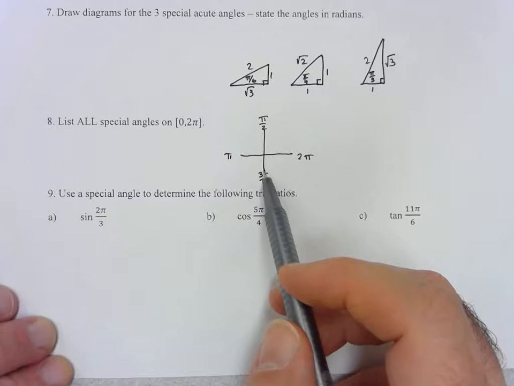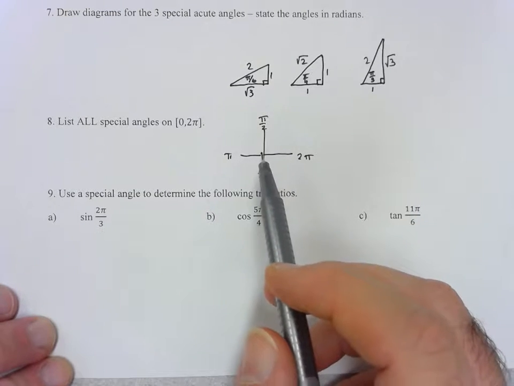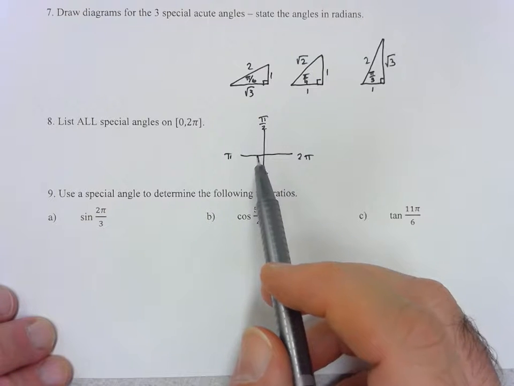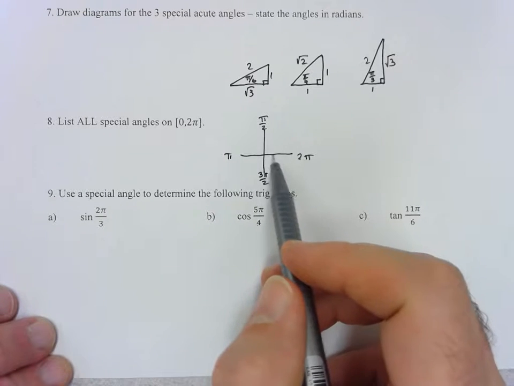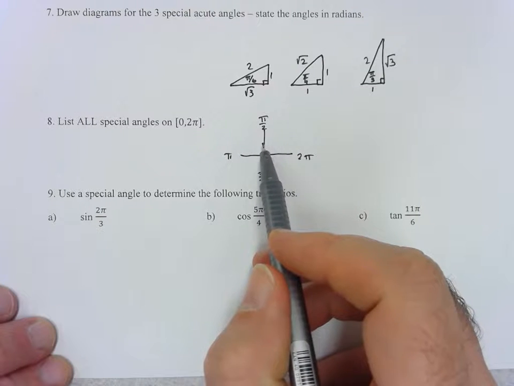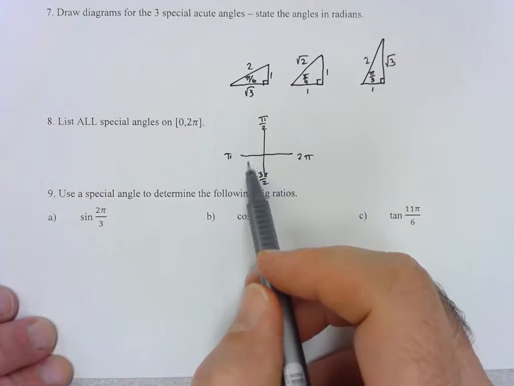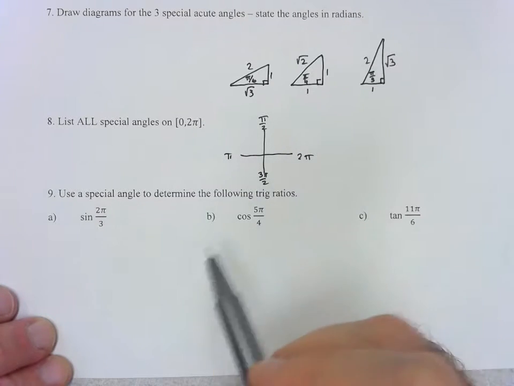and I want you to start thinking of these angles at the axes in terms of radians. So this would be the first step, I would say, to getting used to working with radians. So here, don't think of this as a 90-degree angle anymore. It's pi over 2. And pi, 3 pi over 2, 2 pi.